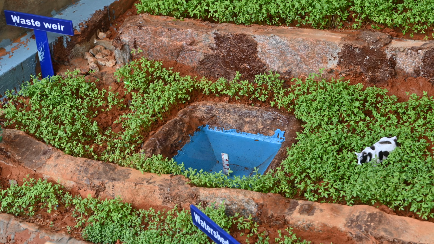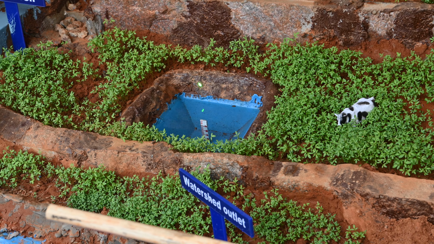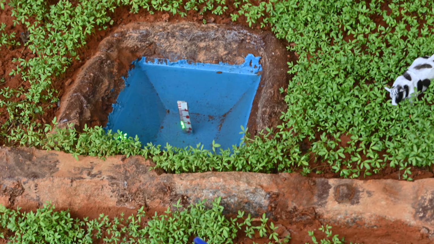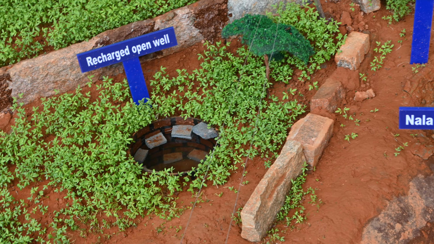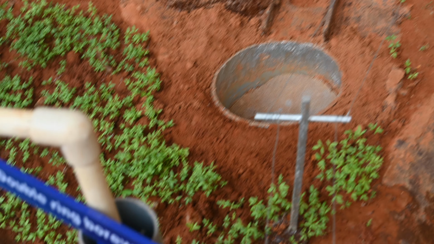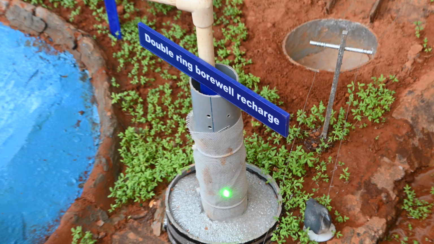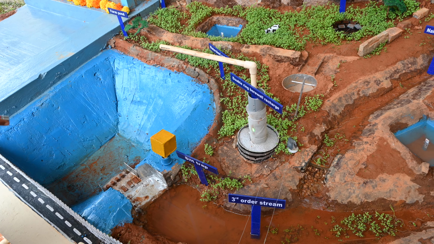From the wasteweir, the excess water drains into the farm pond, the small farm pond which we have created, and this water is used for many other purposes, like the well or some other things. From this it comes here, where we have a structure known as double ring borewell recharge. The excess water flows into the double ring well, so the groundwater is recharged and hence our borewells will get recharged.